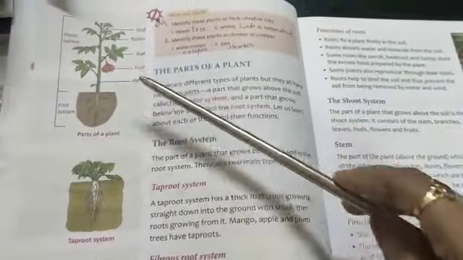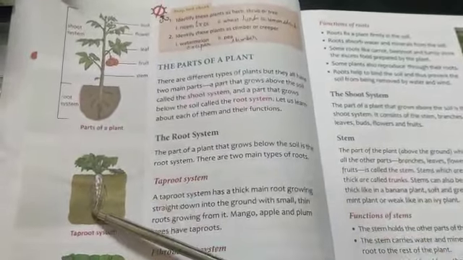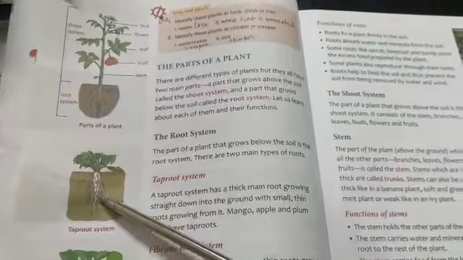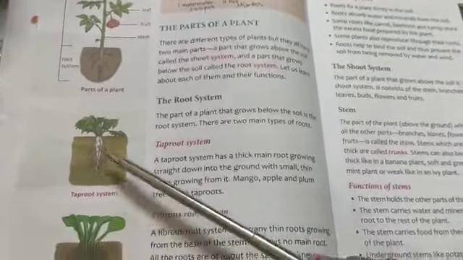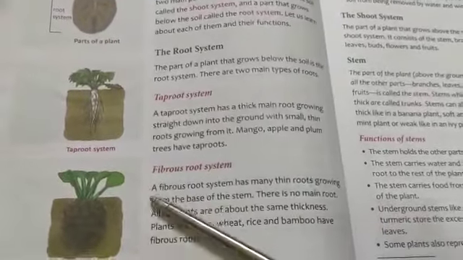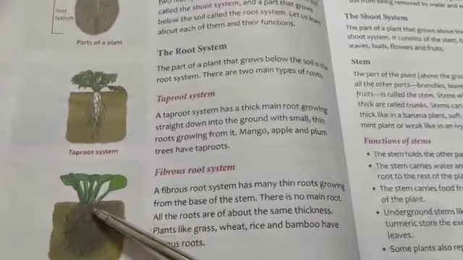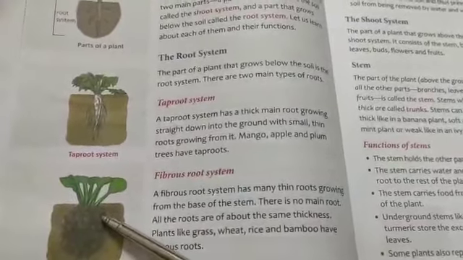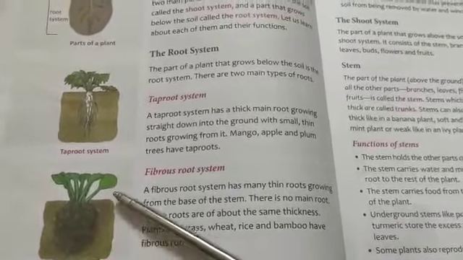Then we learned about the two types of roots. One is the taproot, which has a main root and many small side roots, very small and thin. And another is the fibrous root system, where there is no main root. All roots grow from the base of the stem and they are of the same thickness. Examples: grass, wheat, rice, bamboo.